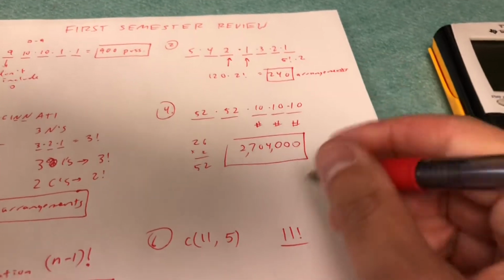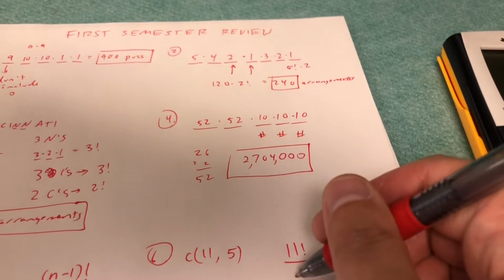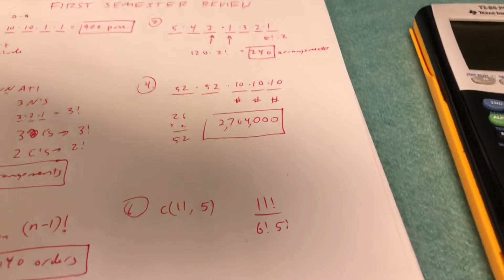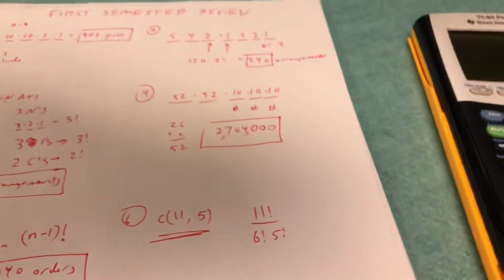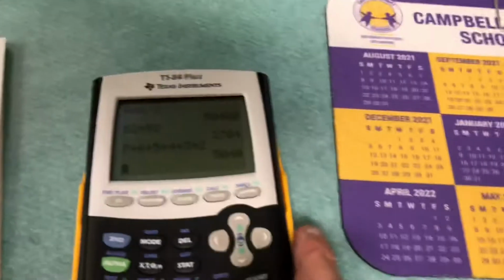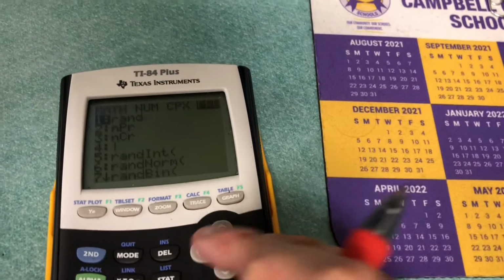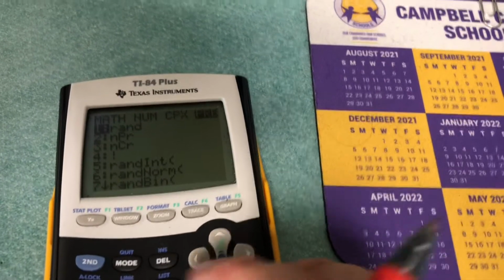You could use the formula, which is n factorial over n minus r factorial times r factorial. You could do that. If you have a calculator, I'm okay if you show that as your work. And remember, on the graphing calculator, you can just go to the math button and you can go to the probability option. Combination is one of your choices.